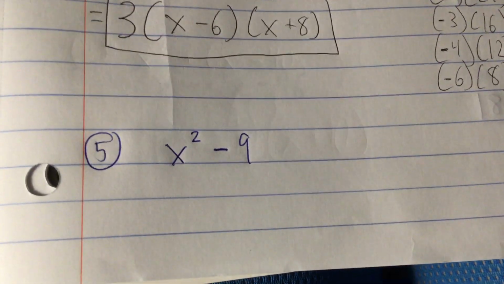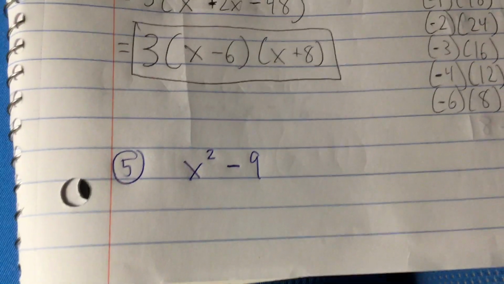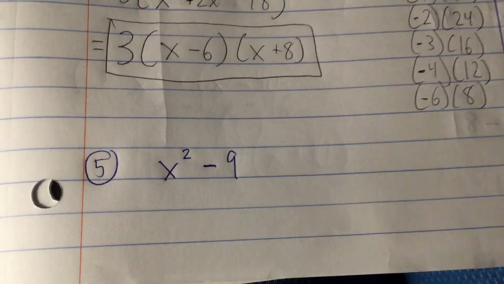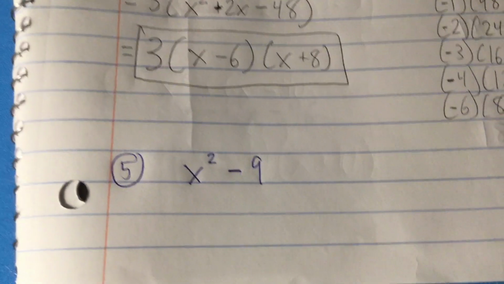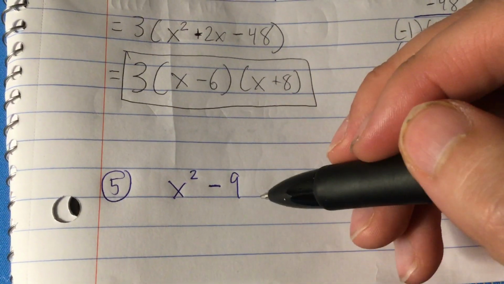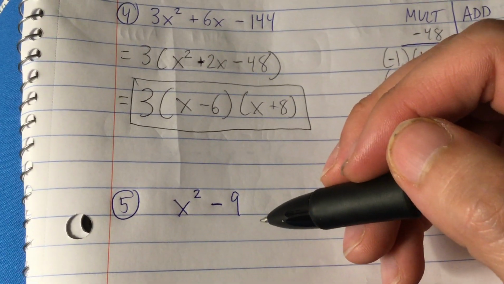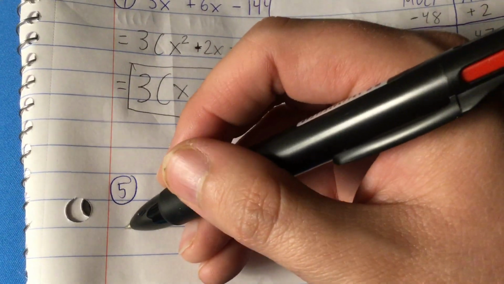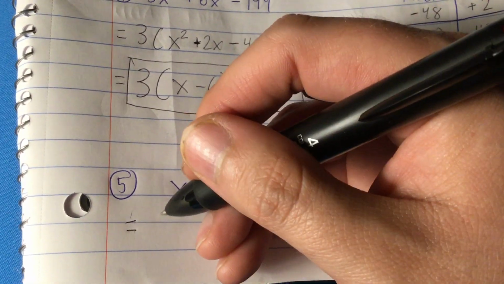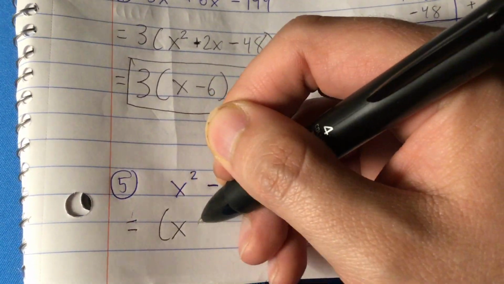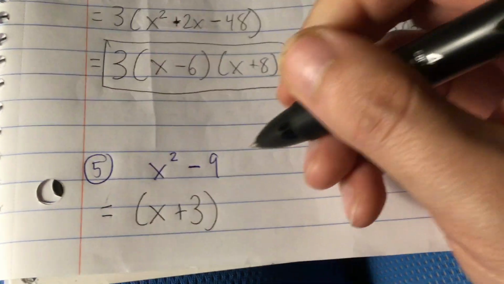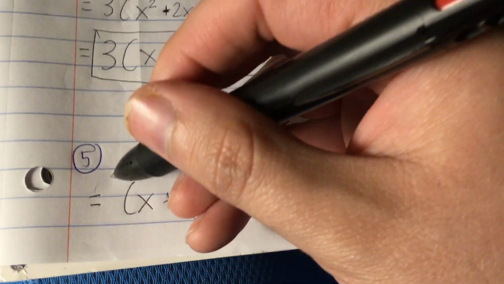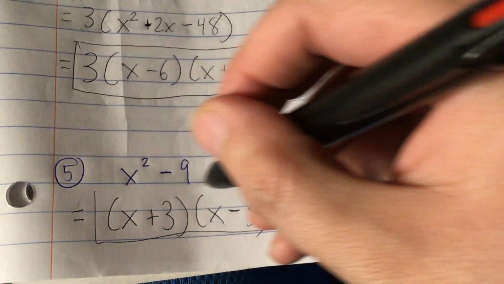Blast from the past. X squared minus 9. What kind of case is this? That's the difference of 2 squares. That's a subtraction problem involving 2 squares. And what is the difference of 2 squares always factor into? Straighten that tie. The conjugates. Specifically, the square root of 9 is 3. So this becomes x plus 3, x minus 3. Straighten that tie. We want to get to the conjugates.